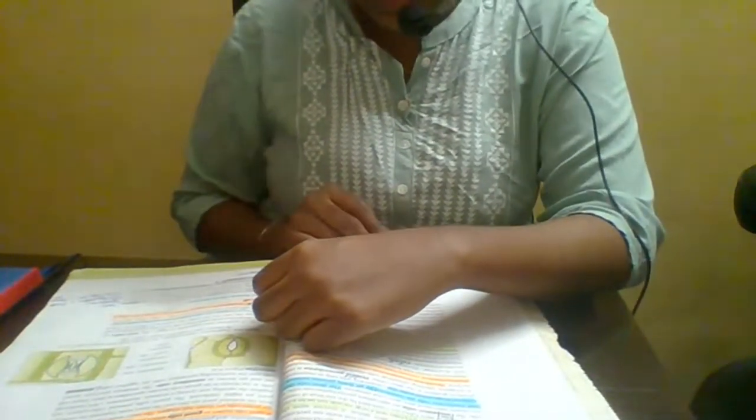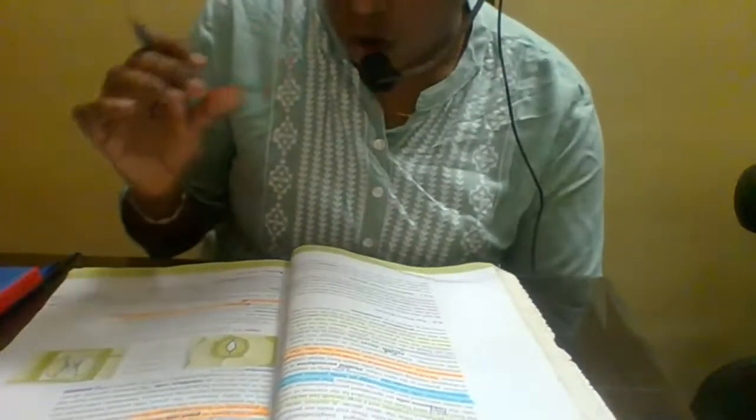The epidermis is the outermost layer of the plant body. It is made up of elongated, compactly arranged cells which form a continuous layer.